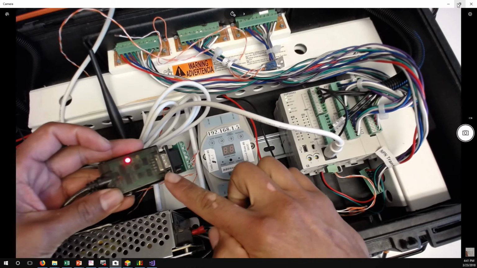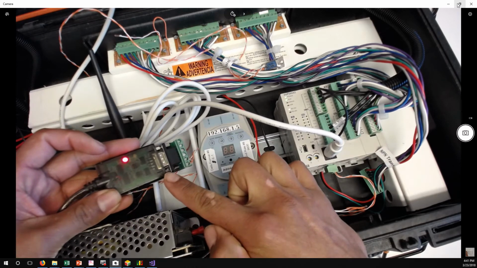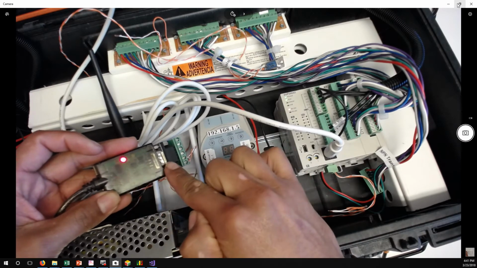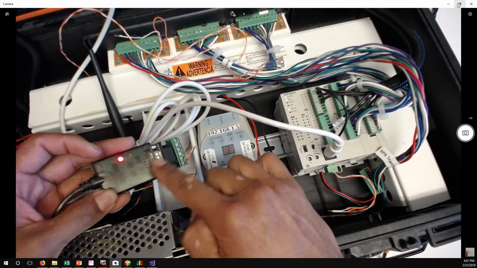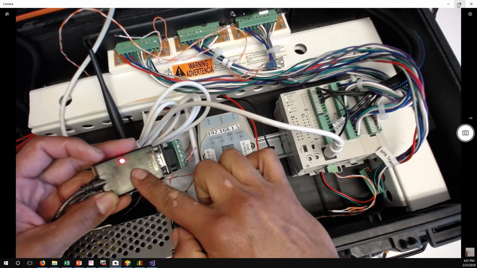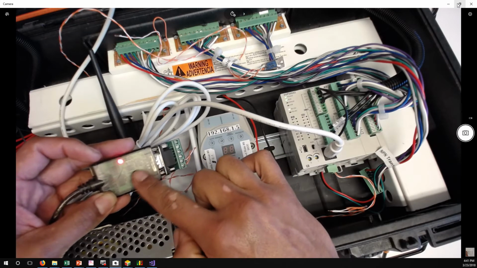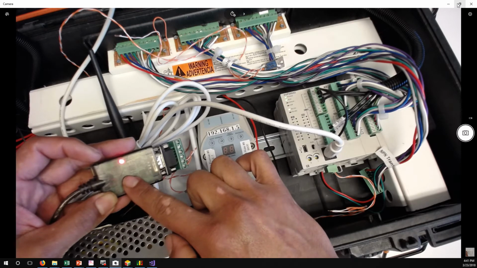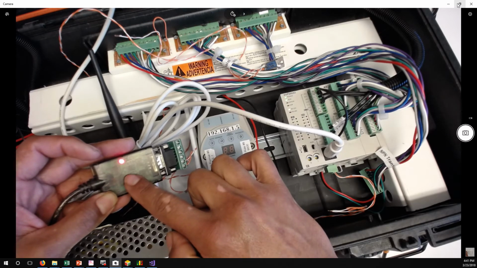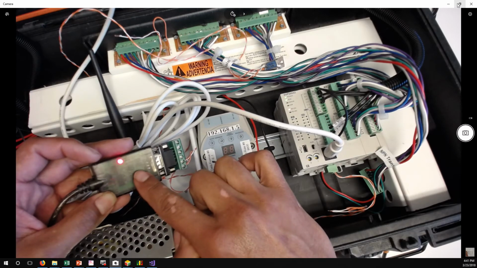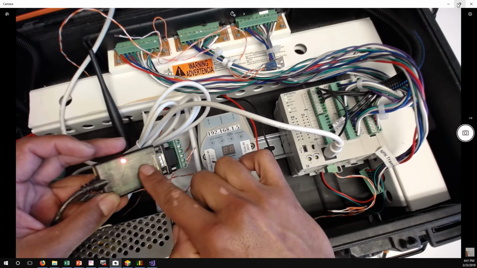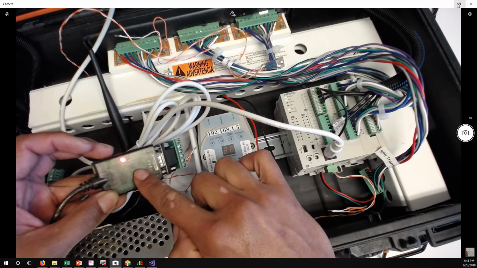Now, once again, I'm using RS485, and this is the converter that I'm using. It's a USB to RS485 port, and when I connect this converter, the communication port that was created was COM number 8. So we need to remember that this is COM number 8.